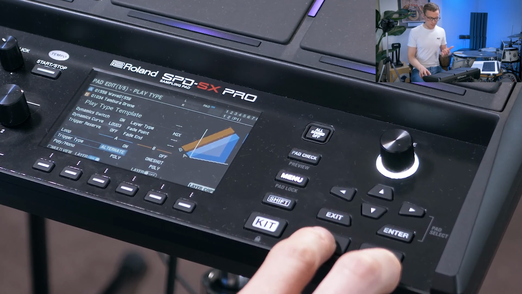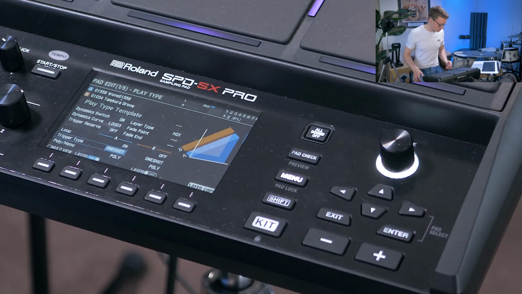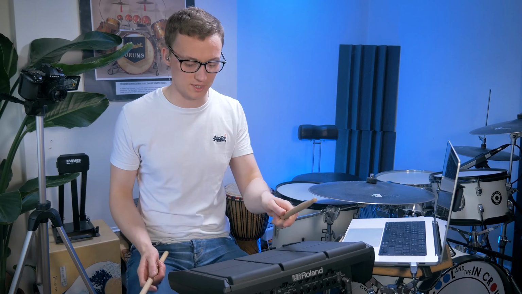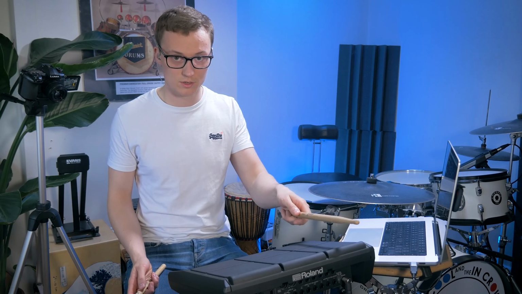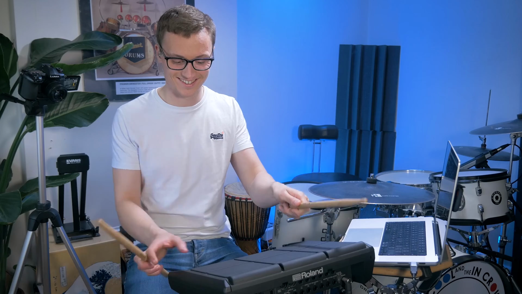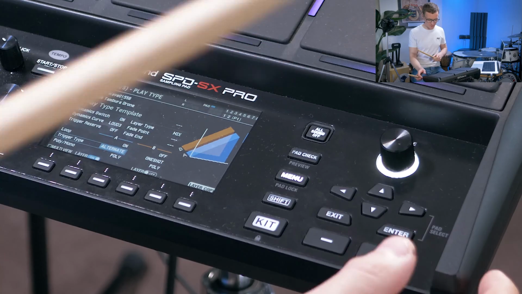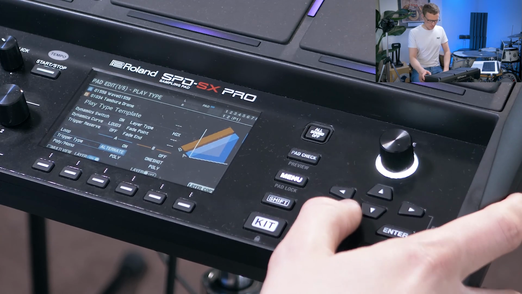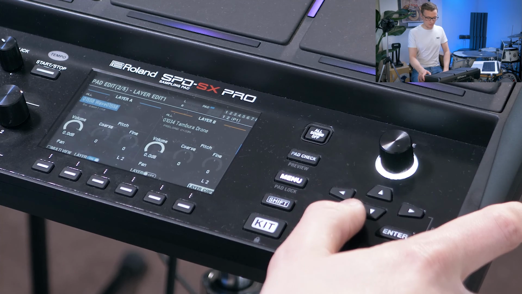The reason is, if I set it to one shot, if I now hit it, I can't turn it on and off by hitting the pad because it's going to go... Absolute chaos ensues. So if I set it to alternate, now we've got to make sure that our loop is set up to play properly.